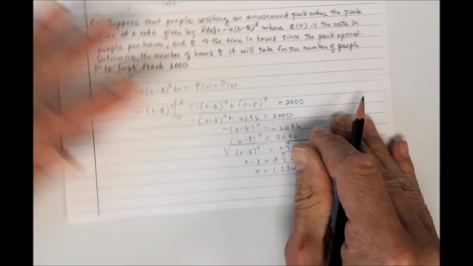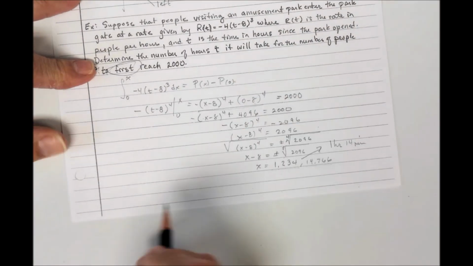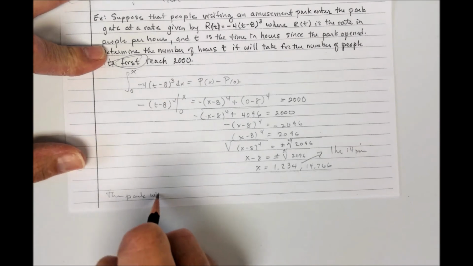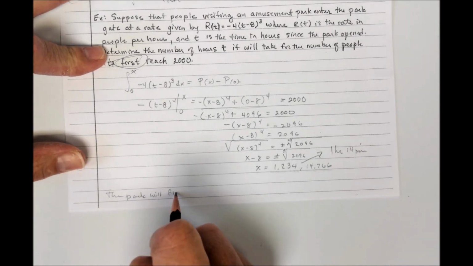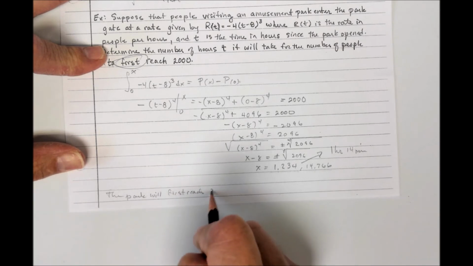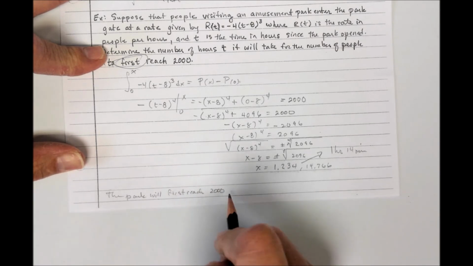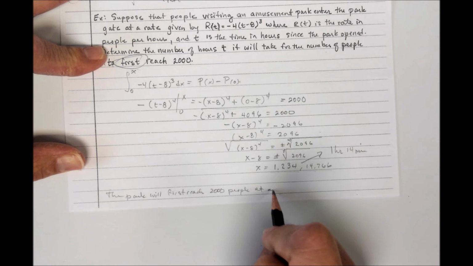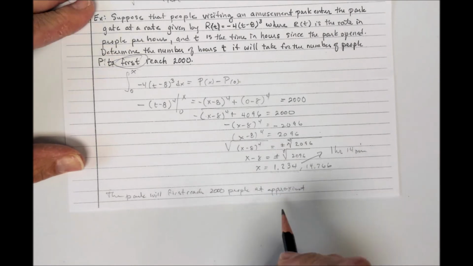If I'm not mistaken. So the park will first reach 2,000 people, 2,000 attendees or whatever, at approximately, see, it opened at, does it say when it opens?